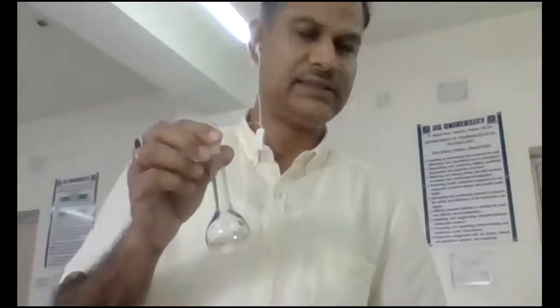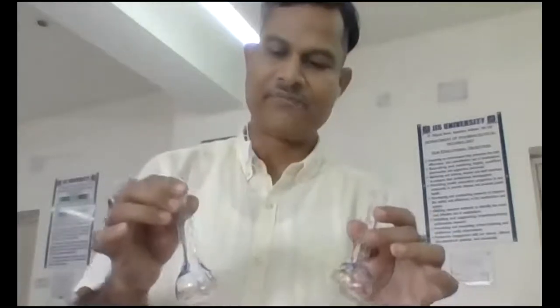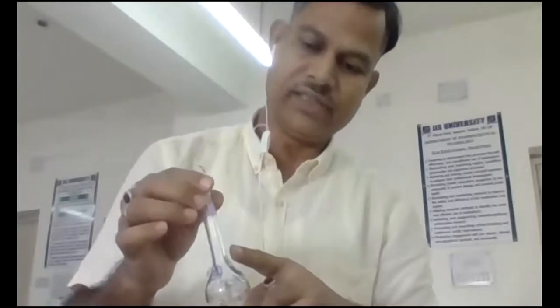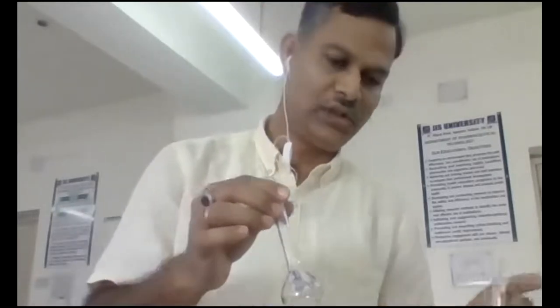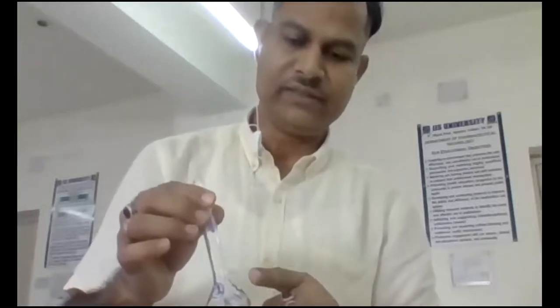And next, I have 6 different labeled 25 ml volumetric flasks, numbered 1, 2, 3, 4, 5, 6.